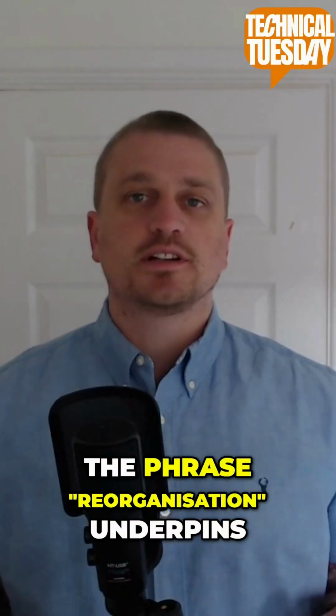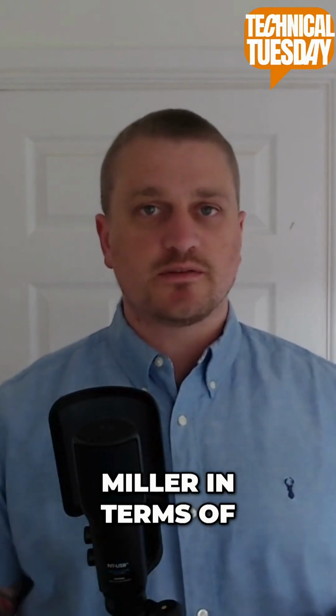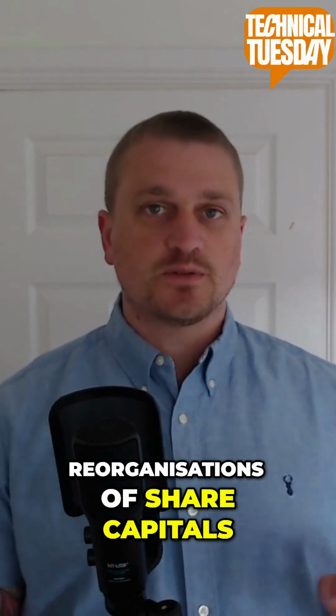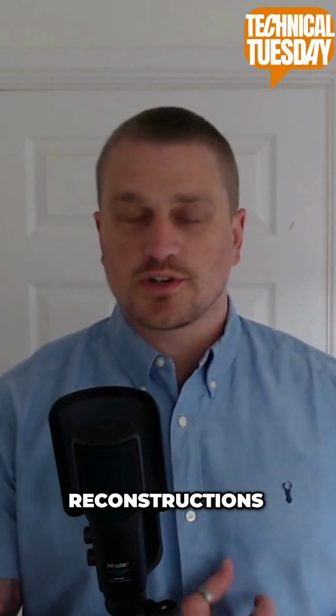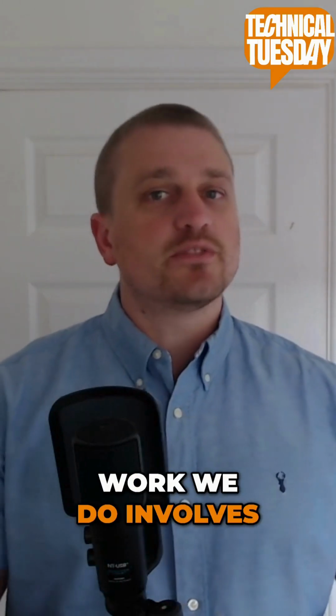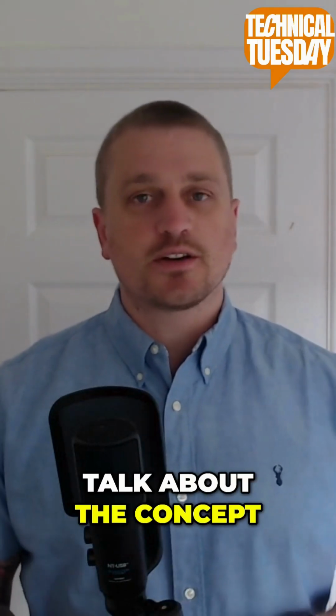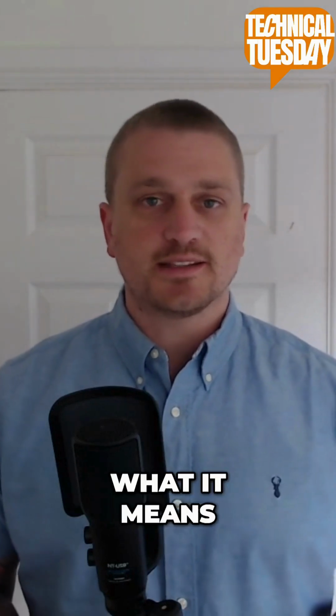The phrase reorganisation underpins so much of what we do at Jones Miller in terms of reorganisations of share capitals, demergers, reconstructions, share exchanges, management buyouts. A lot of the work we do involves share reorganisation, so I thought I'd go back to basics, talk about the concept of a reorganisation and what it means.